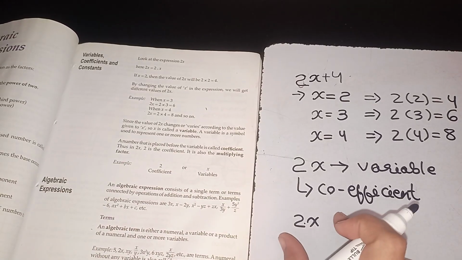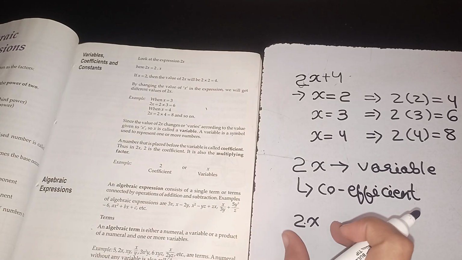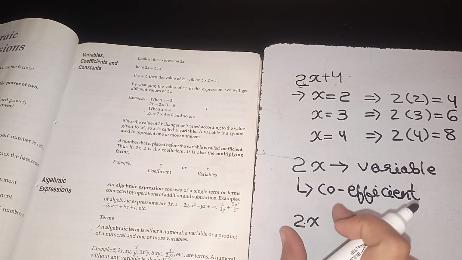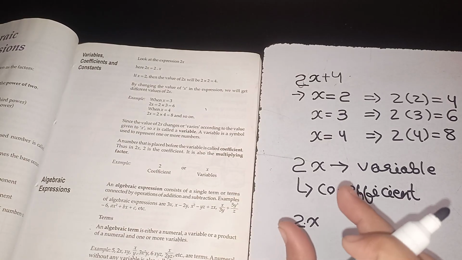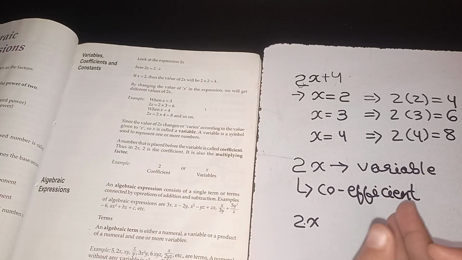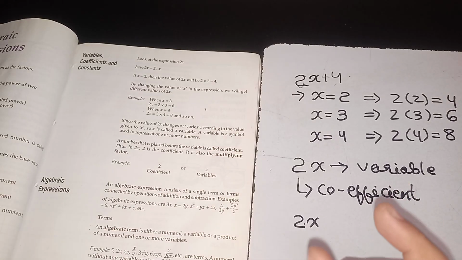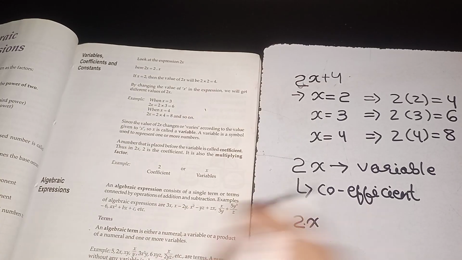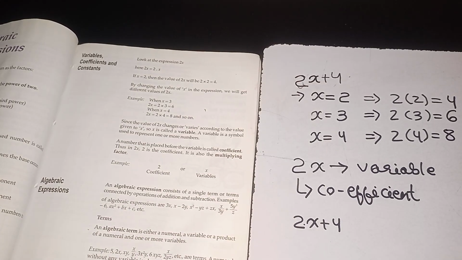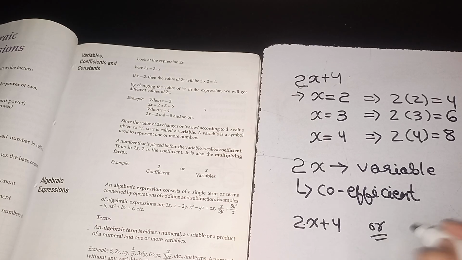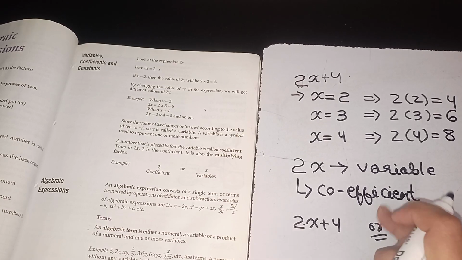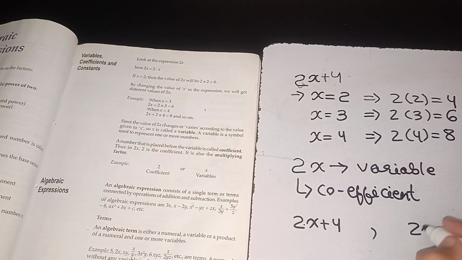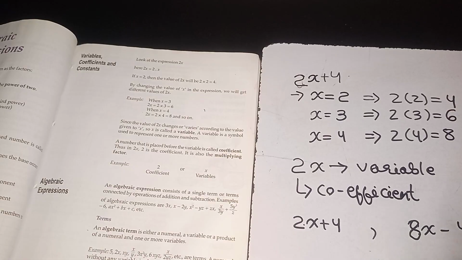We cannot say a term is separated or connected by multiplication or division. An algebraic expression consists of single terms or multiple terms, but the terms are connected by addition and subtraction symbols, like 2x plus 4. Or in another example, 2x minus 4 or 8x minus 4.